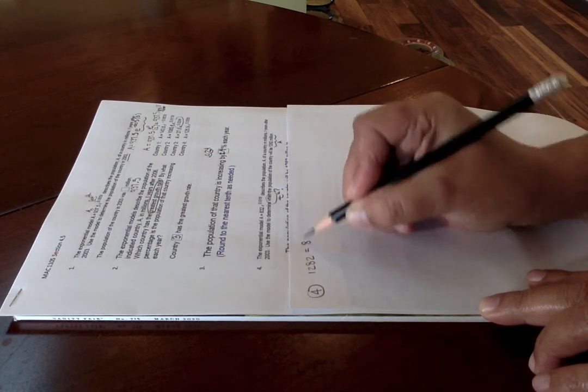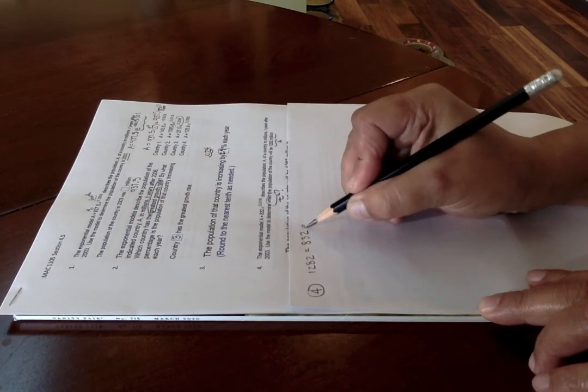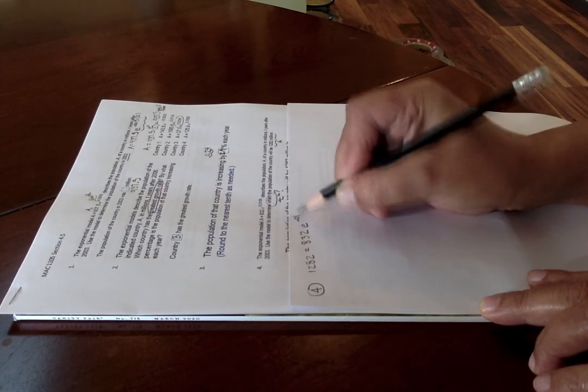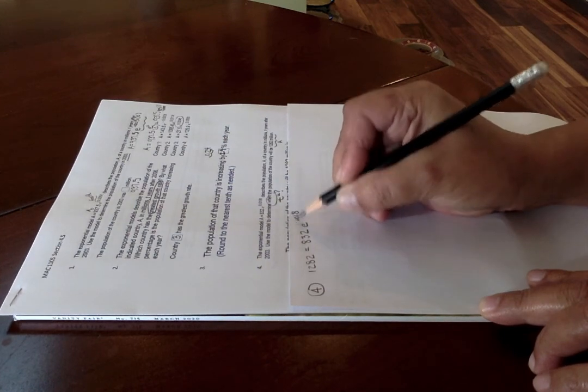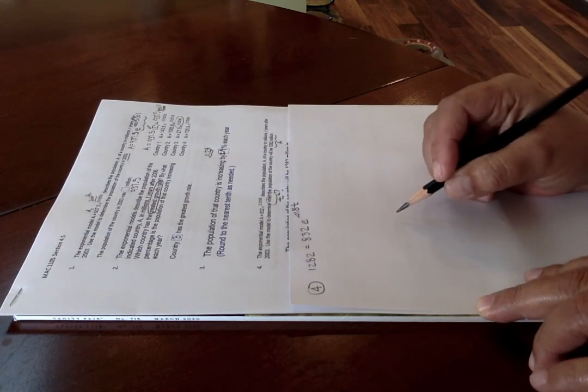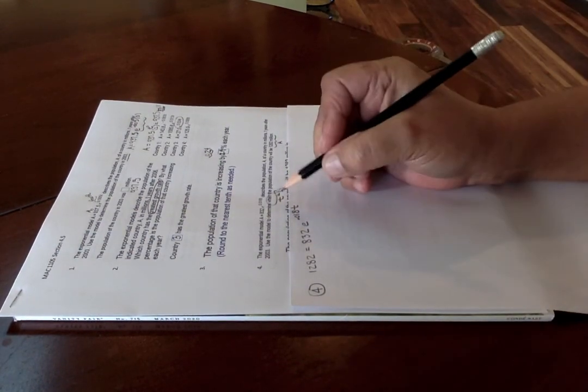The initial population was 832 million. It's growing at a rate of 0.018. You can write the 0 there, but not really necessary. And they want you to solve this for t.